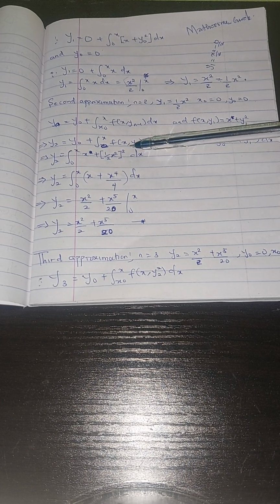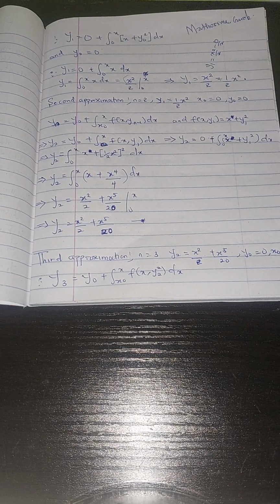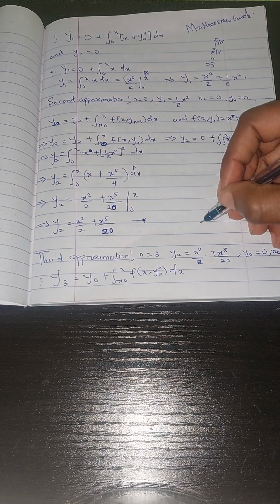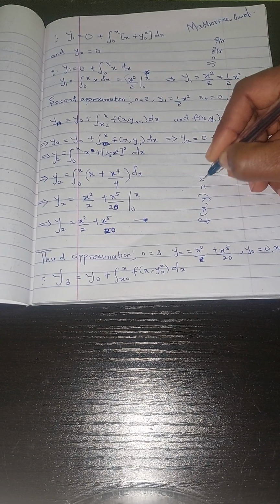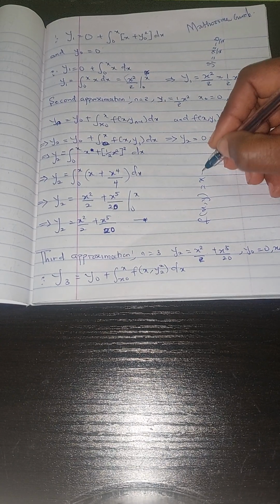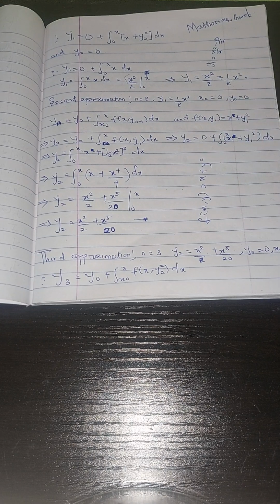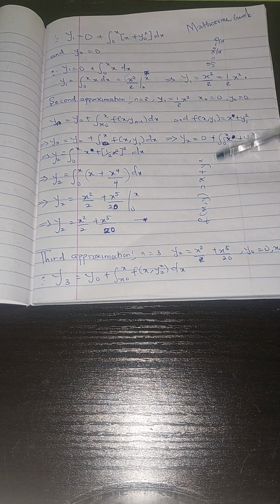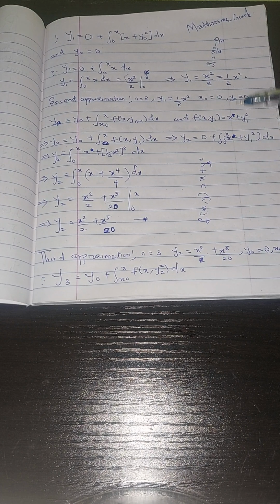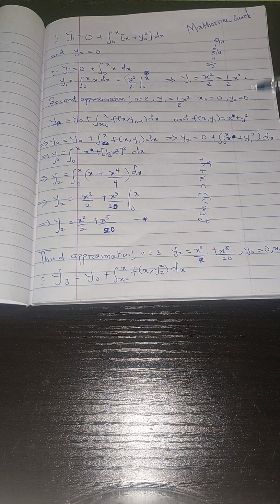So as I was saying, you have y2 equals 0 plus integral from 0 to x plus f of x comma y, and initially your f of x comma y equals x plus y squared. So if I'm having f of x comma y1, it implies that instead of just having ordinary y, I have 1 beside it. So I have f of x comma y1 equals x plus y1 squared.